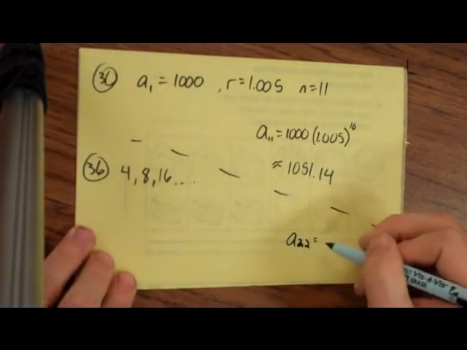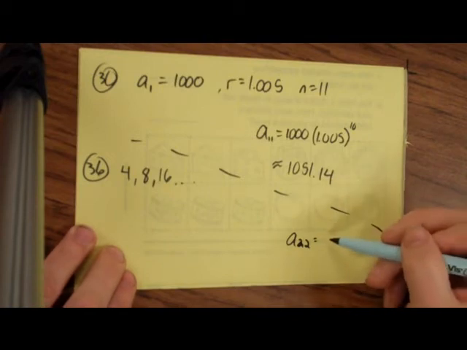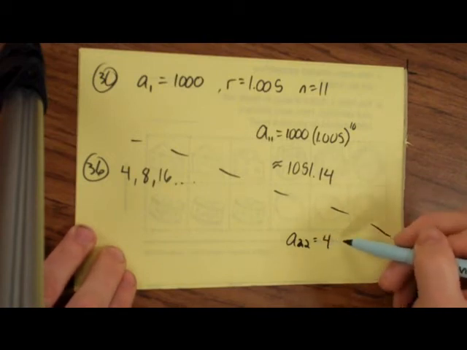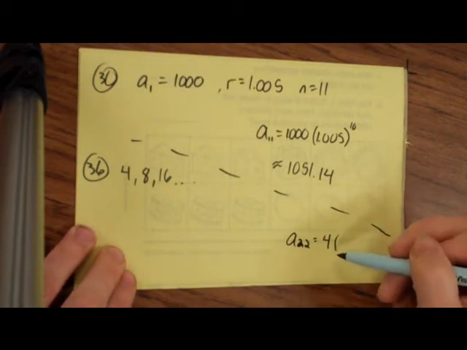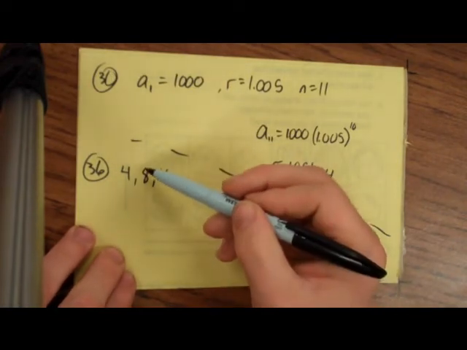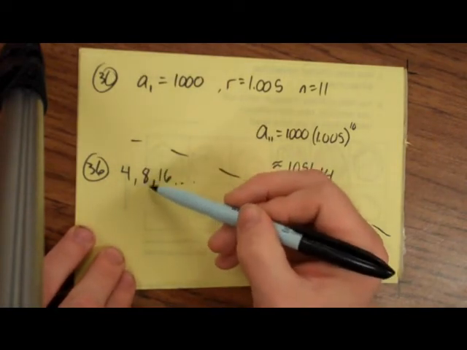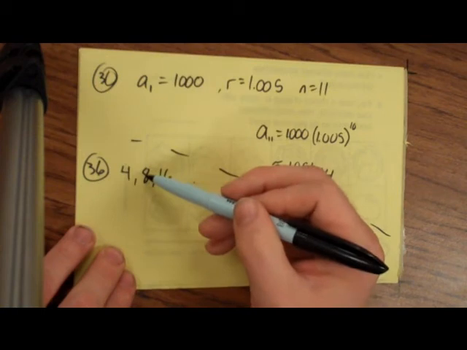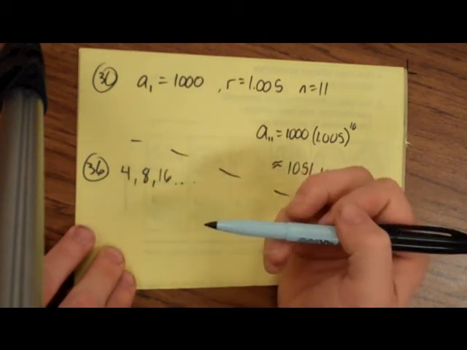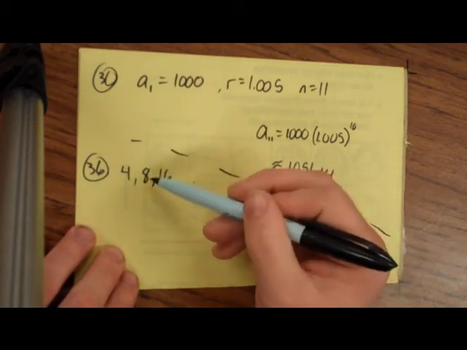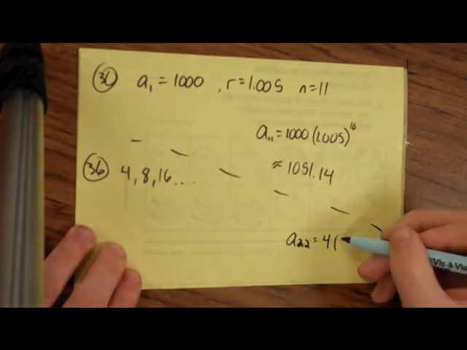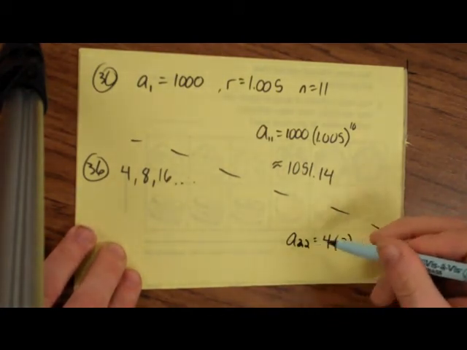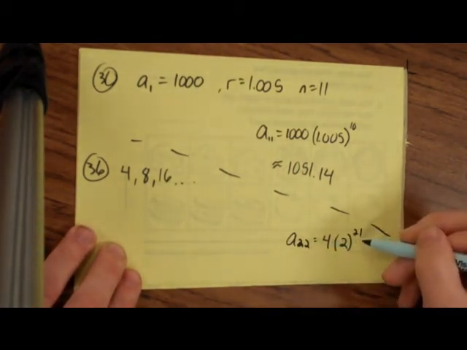All right. Well, a sub 22, that's equal to a sub 1, that's 4, times r. Well, I don't know what r is. Let's find out what r is. To find r, I just take one of the terms and divide it by the term before. 8 divided by 4 is 2. And we can check it. 16 divided by 8 is also 2. Okay, so 2 to the n minus 1, it's just 21.